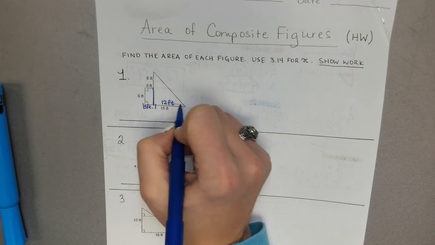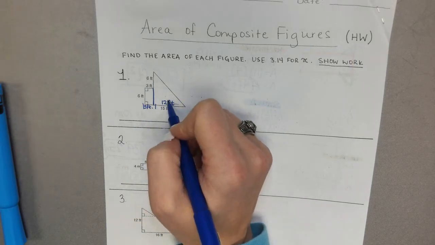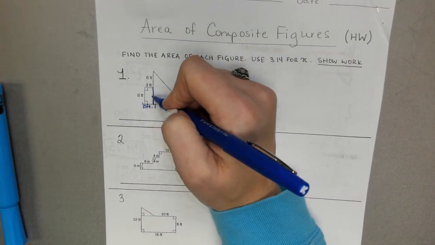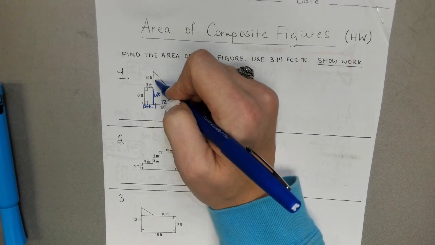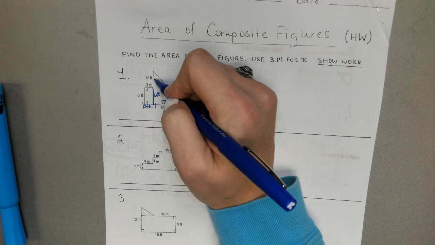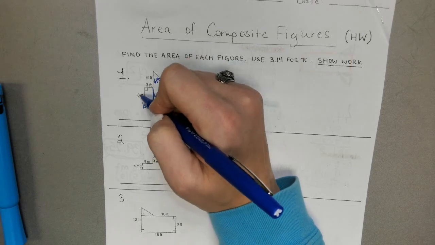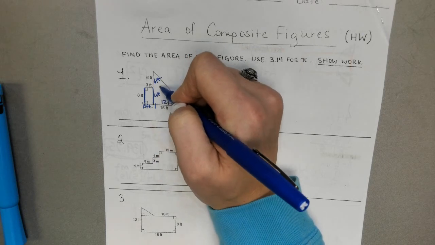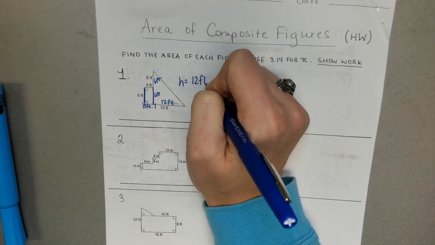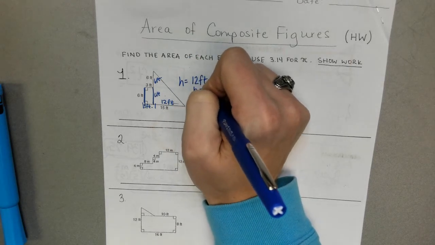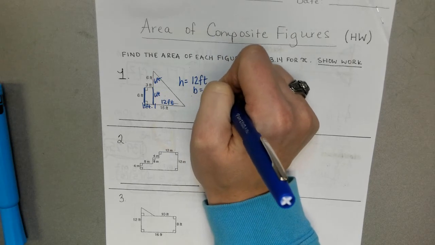So this part's 12 to make 15. So we have 12 feet, and then we have 6 feet plus another 6 feet. I get 6 from this measurement right here. So the height is 12 feet, and the base is also 12 feet.